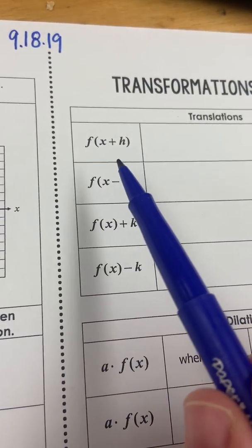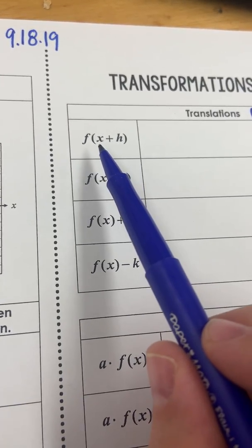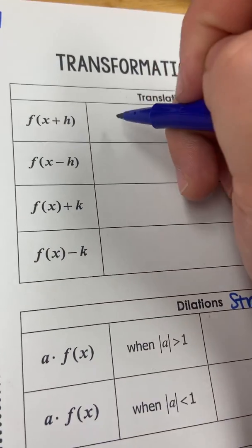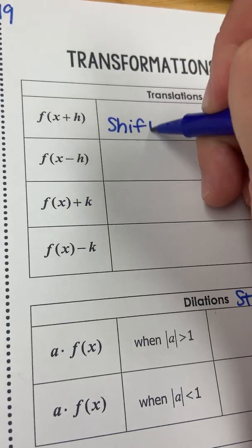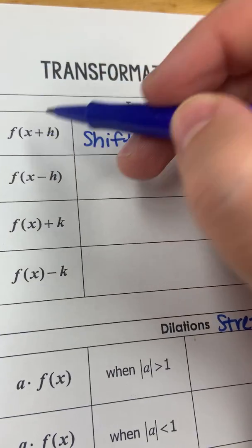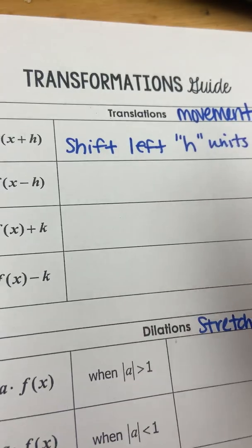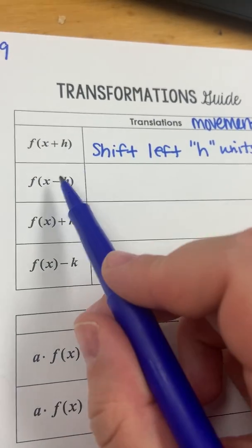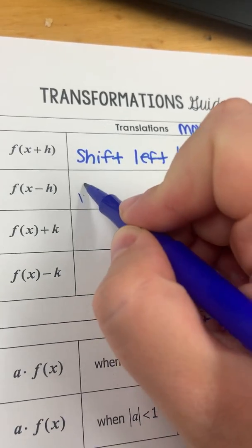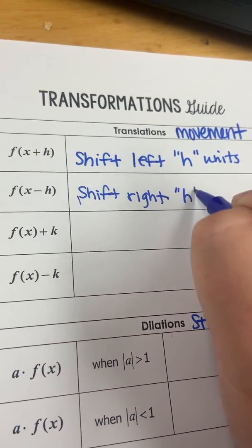The parentheses don't necessarily need to be there. But if you have a function, and inside of the parentheses, the x is just your variable x. If you have plus some number, h, what that means is that there's going to be a shift or a movement left. It's kind of counterintuitive. You think plus would mean right, but it's actually not, and that's h units. So opposite, if you have a minus and it's inside either absolute value or parentheses, this would be shift to the right, h units.